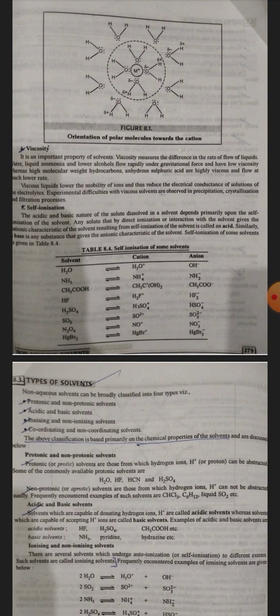Self-ionization. The acidic and the basic nature of a solute dissolved in a solvent depends primarily upon the self-ionization of the solvent. Any solute that, by direct ionization or interaction with the solvent, gives the cationic characteristics of the solvent resulting from the self-ionization of the solvent is called an acid. Similarly, a base is any substance that gives the anionic characteristics of the solvent. Self-ionization of some solvents follows.